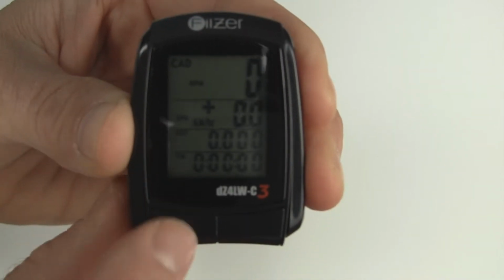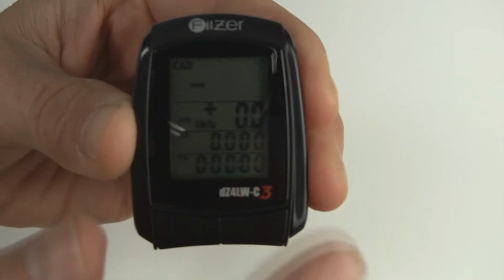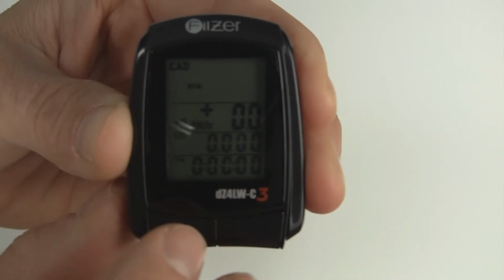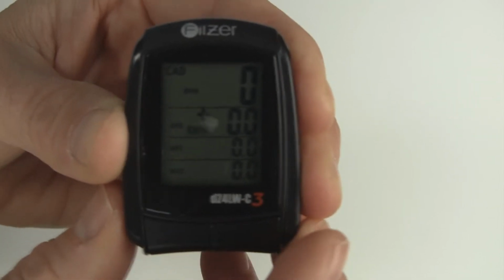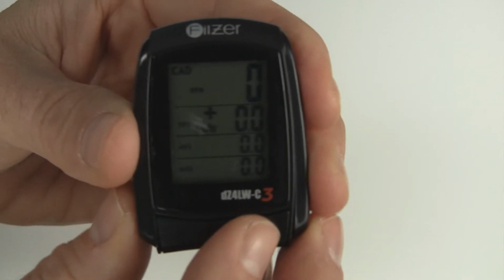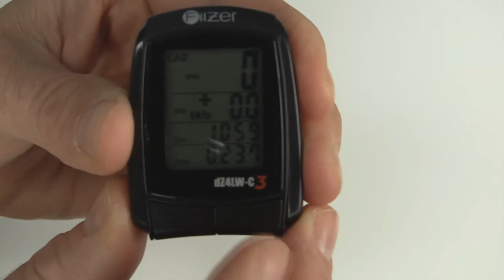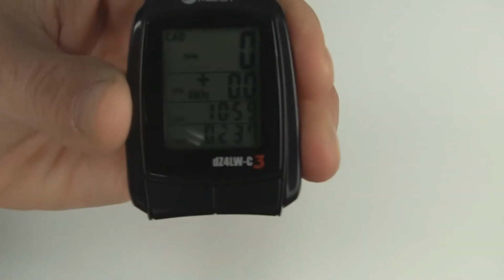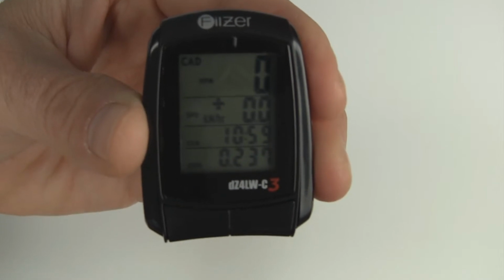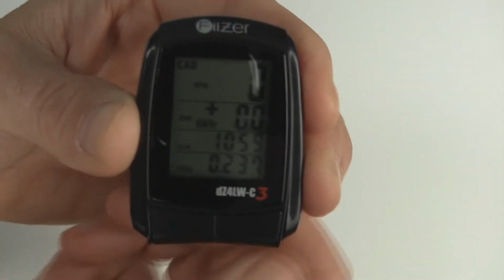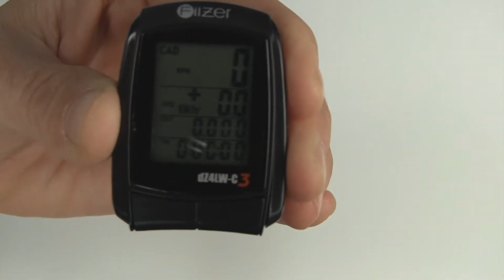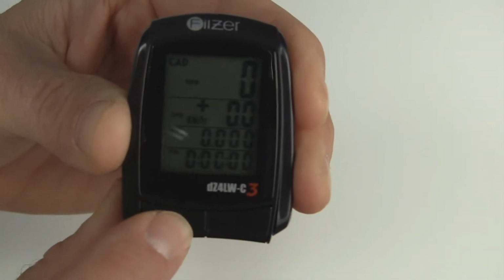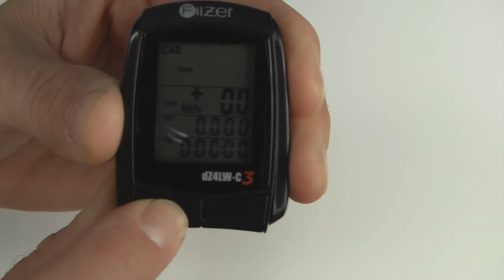So if I press the left button, you'll see average RPM is cleared to 0, the trip distance is 0, the timer is 0, the average speed is 0, the maximum speed is cleared to 0, and of course the odometer stays what it is because it accumulates total distance. And that's it. It's pretty easy to clear out. So basically you just press and hold the left button when you're in the distance and trip timer screen.